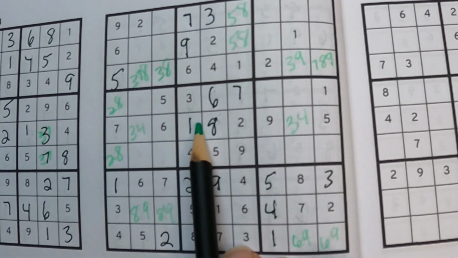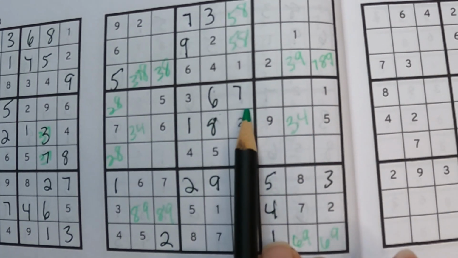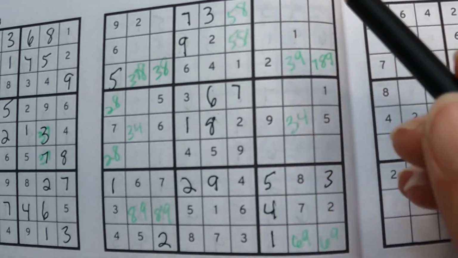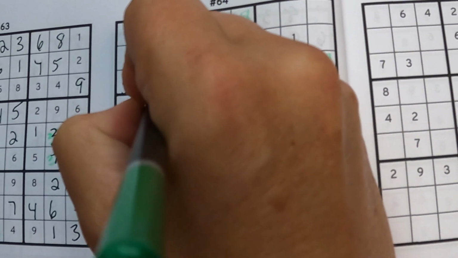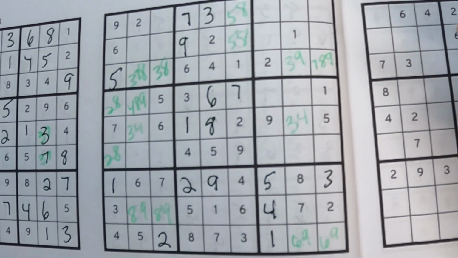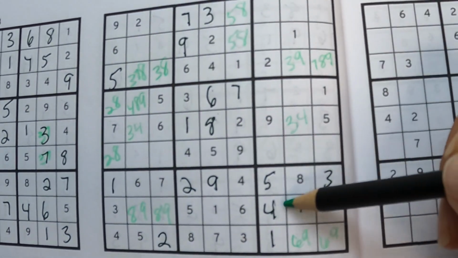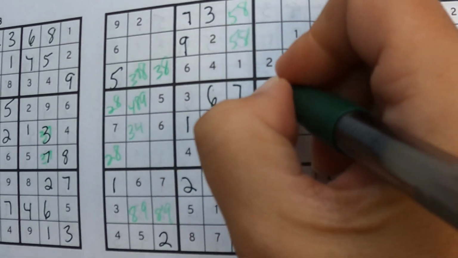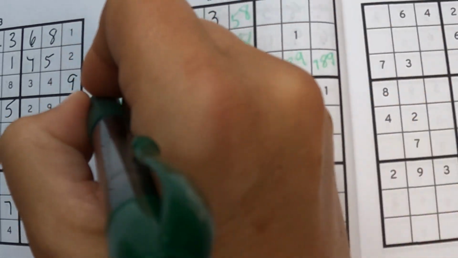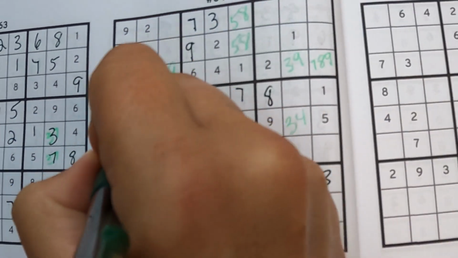For this row, we're missing 2, 4, 8, and 9. We've got a 2 here, so 4, 8, 9. 4, 2, 4, and 9 here, so this is our 8. That 8 makes this our 2, 8.